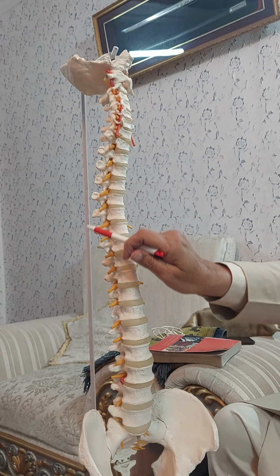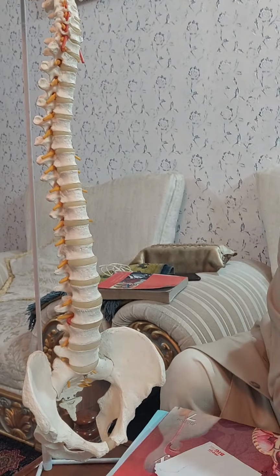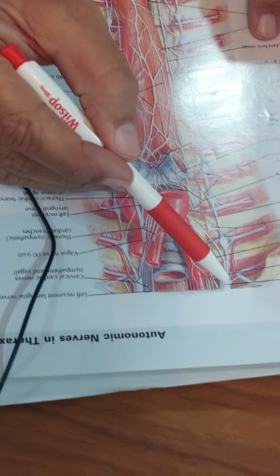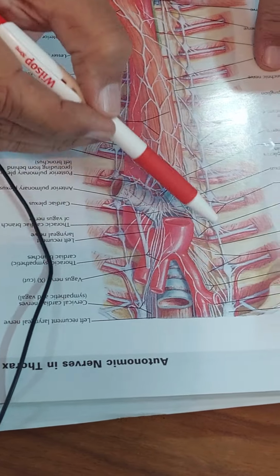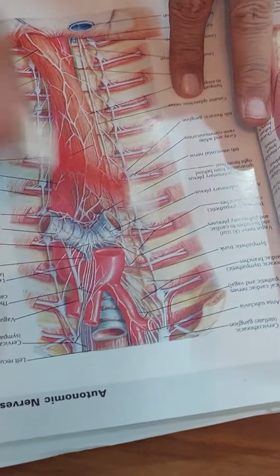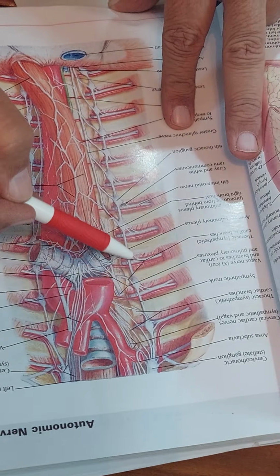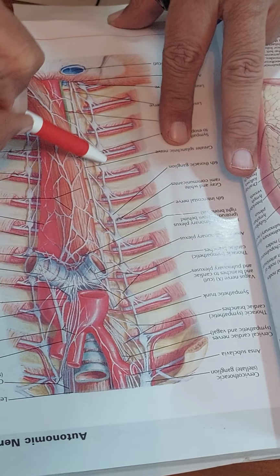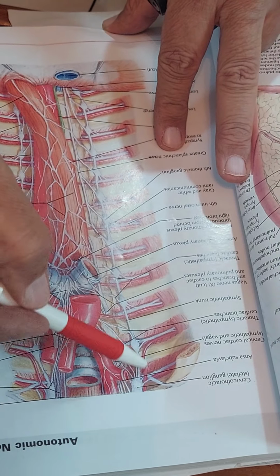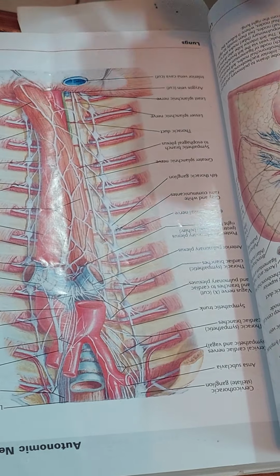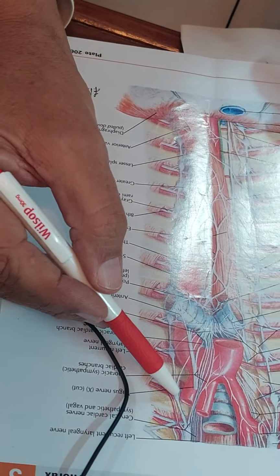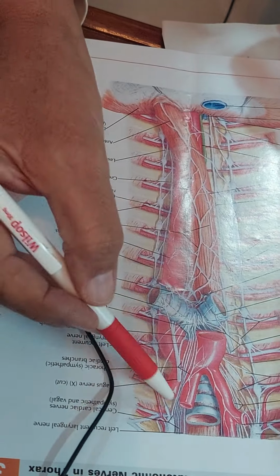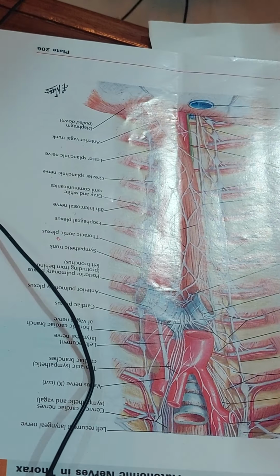This long chain is made up of ganglia. These are sympathetic ganglia, and these ganglia are connected with one another by fibers, and in this way it is called the sympathetic chain or sympathetic trunk, one on each side of the vertebral column.